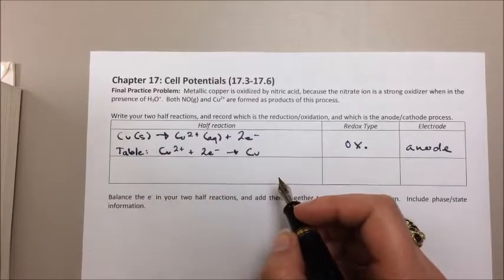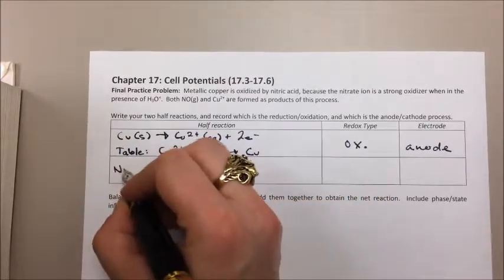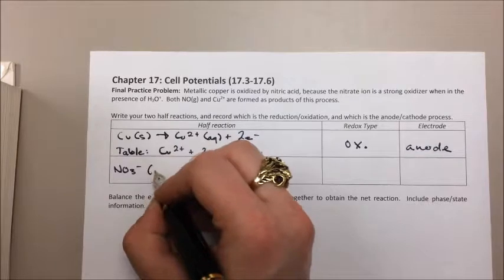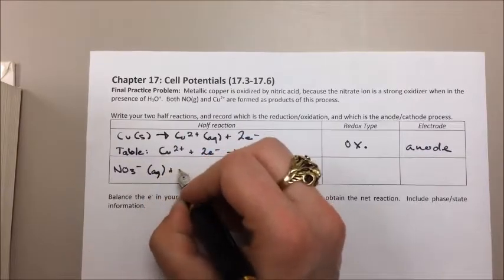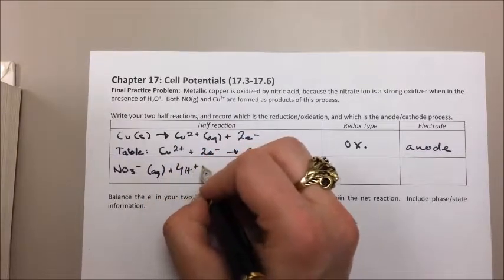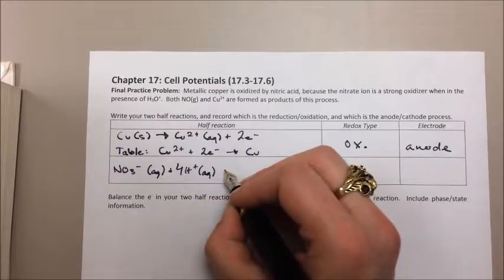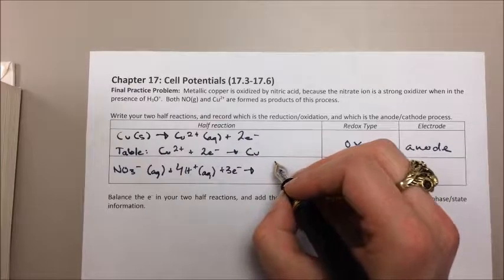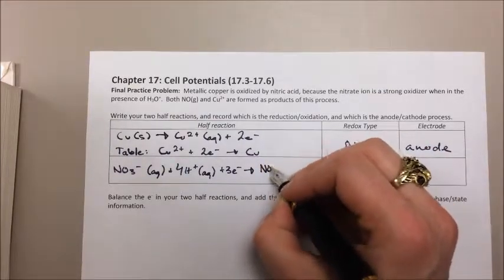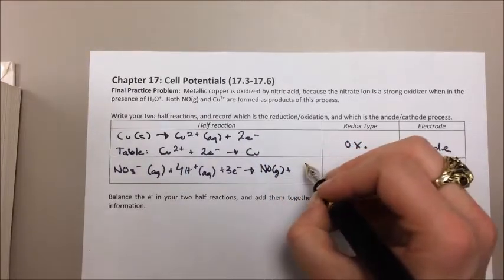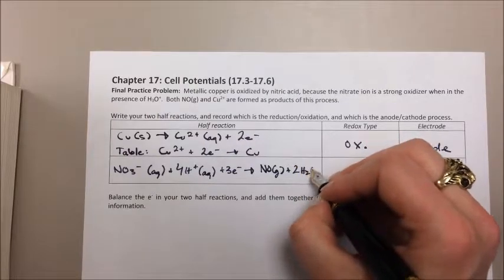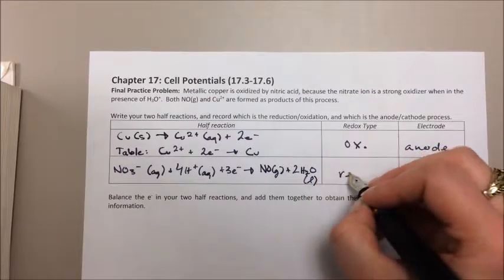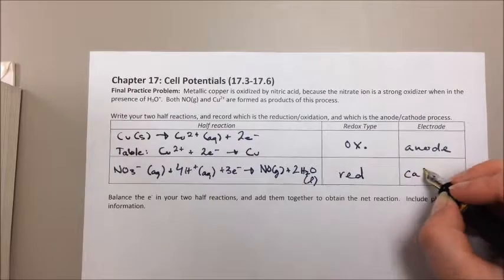The other half reaction, you'll look it up, you'll find NO3 minus, which is aqueous, plus 4H plus, also aqueous, plus 3 electrons will go to NO as a gas and 2 molecules of water, which is a liquid. That's our reduction, therefore it will be at the cathode.